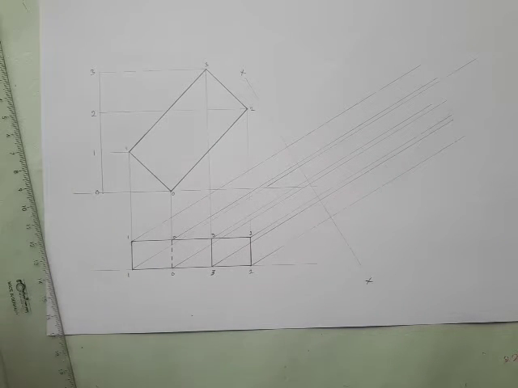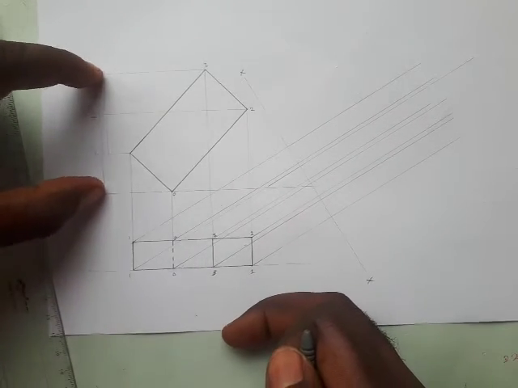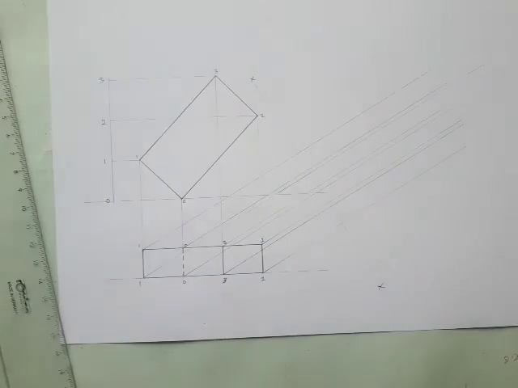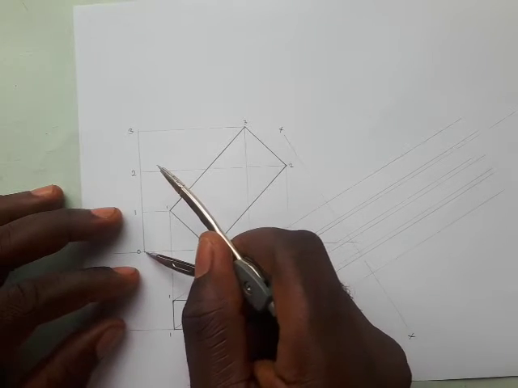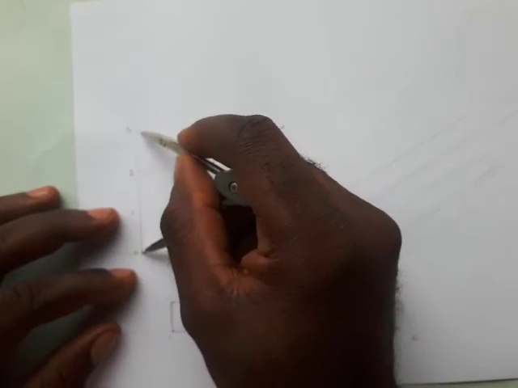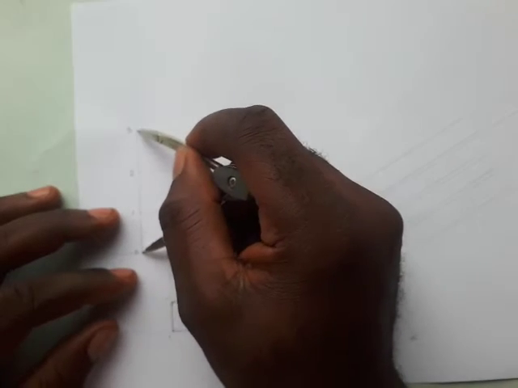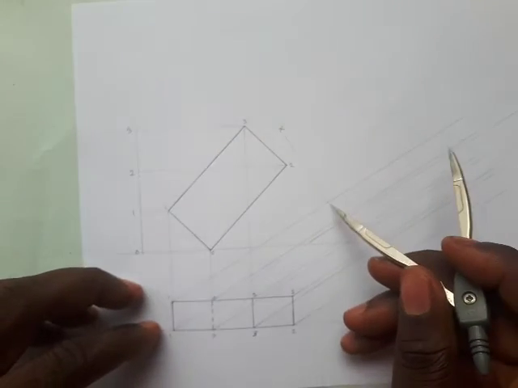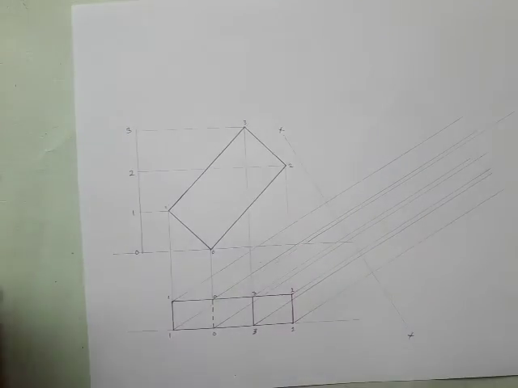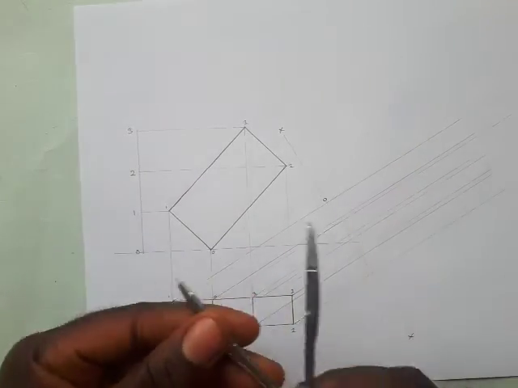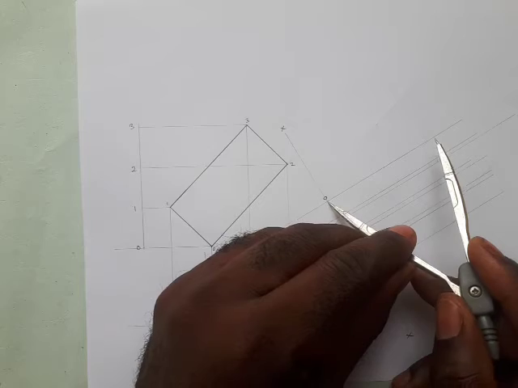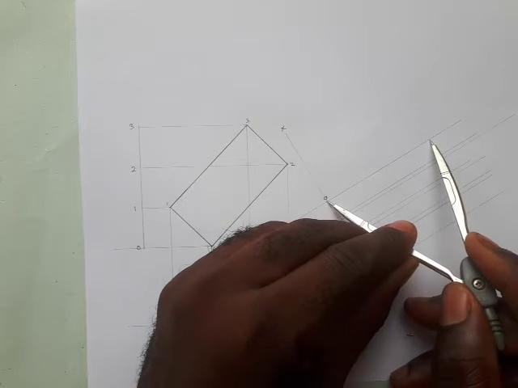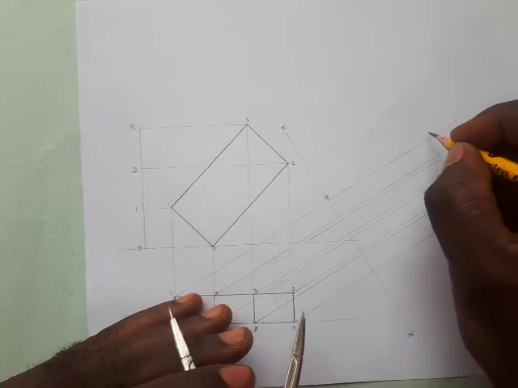Now what you do next is you transfer all of this, transfer them here like this. Okay, so you use your pair of dividers to achieve that. So I'm going to stretch 0 to 3. So this is 0 to 3. I'm going to transfer it starting from here, this XX line. So don't forget, this becomes what? 0. Don't forget this 0 here, and this becomes what? 3. So I'm going to dot that here. So this is 3.